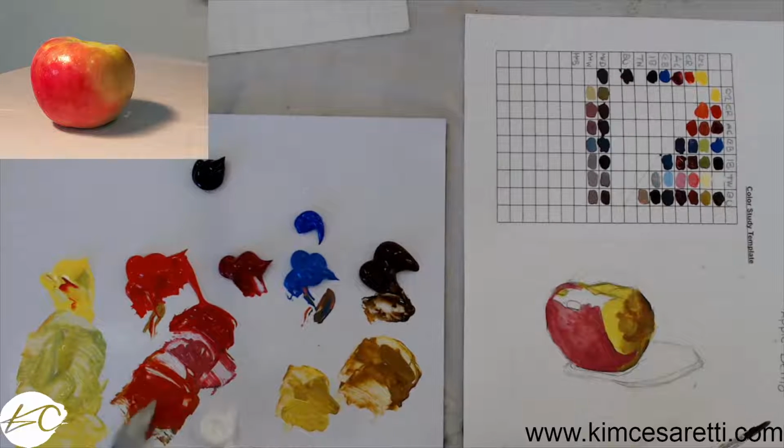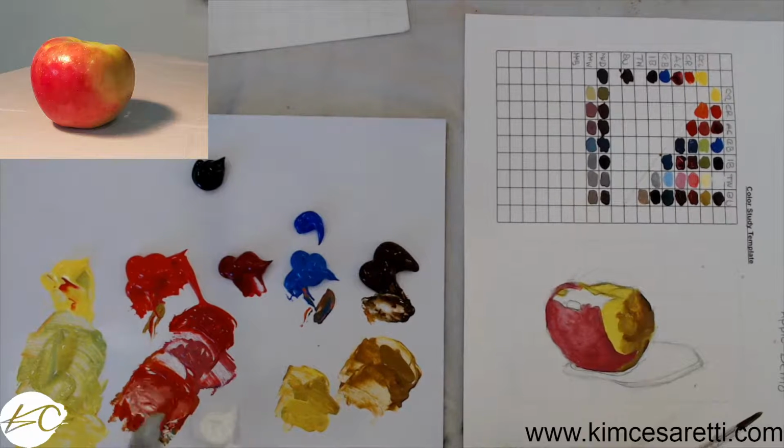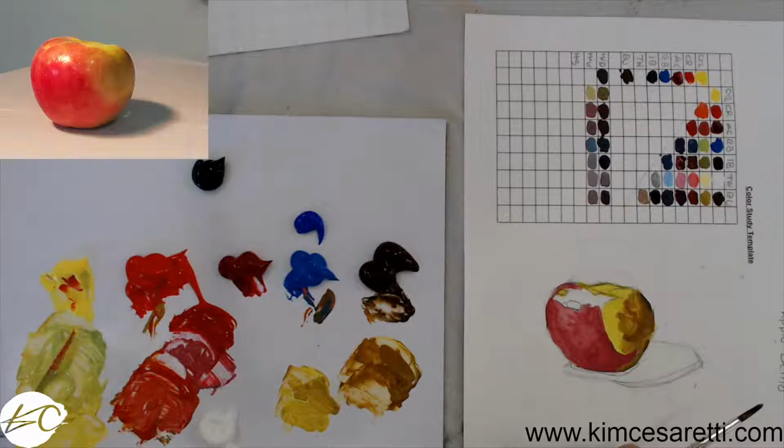And I think I'm going to have to add, there's a little bit of yellow, there's cadmium red, there's alizarin crimson, and there's some cerulean blue. But I think I need to take this down a notch with some white so that it's not so dark in value.